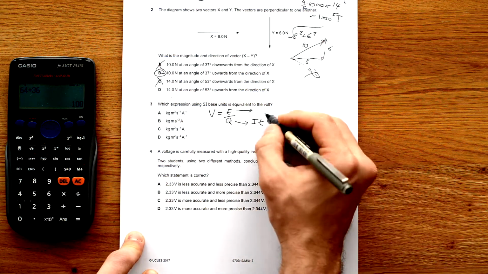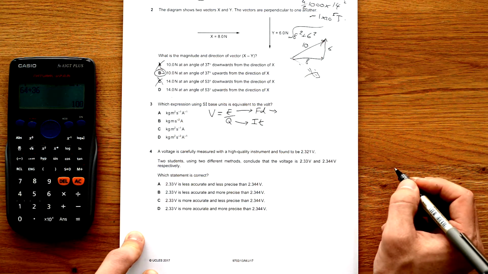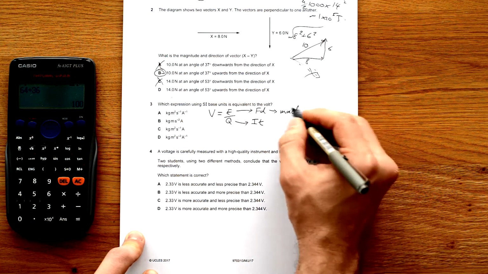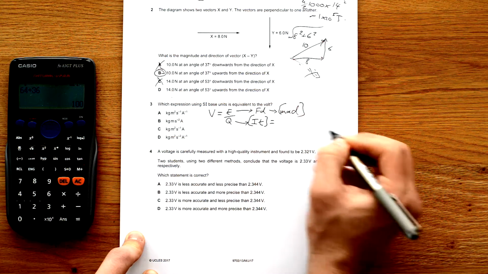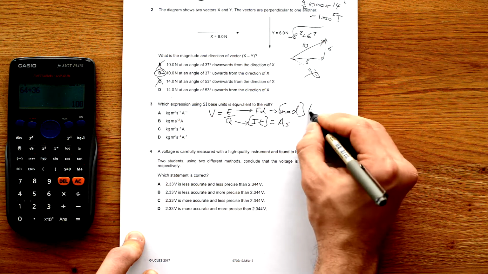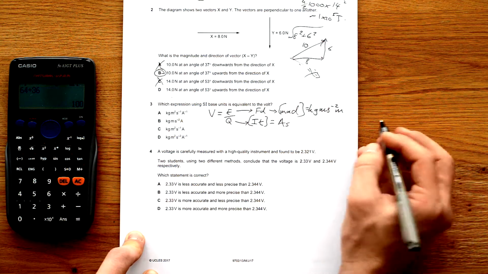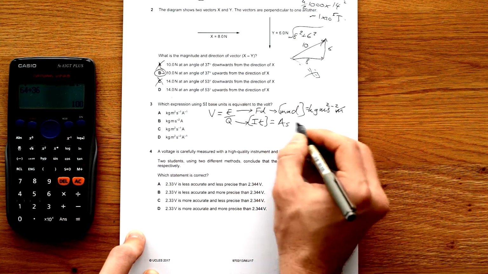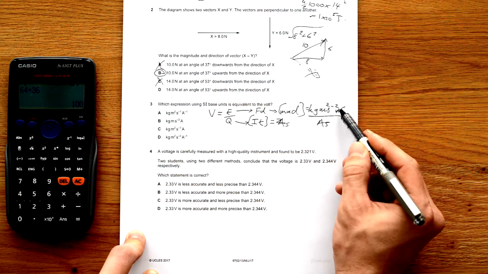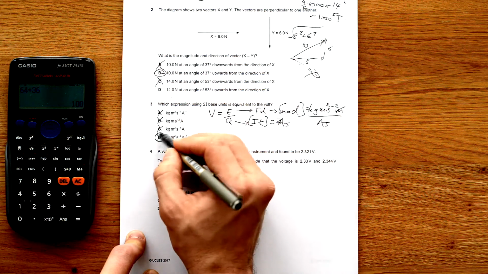Energy, well, work done is force times distance. But then we don't have newtons because that is also mass times acceleration. So turning that into units, we have amp seconds and we have kilogram meters per second squared times meters again, dividing one by the other. We're going to end up with s to the minus 3. So already I can see that it isn't going to be A, B or C, it's going to be D.